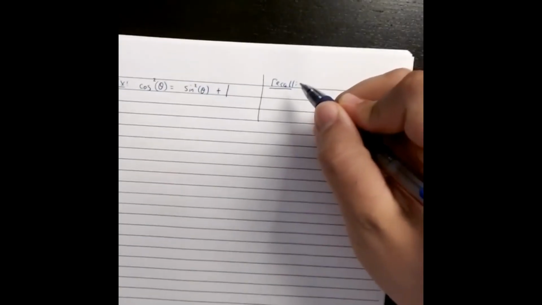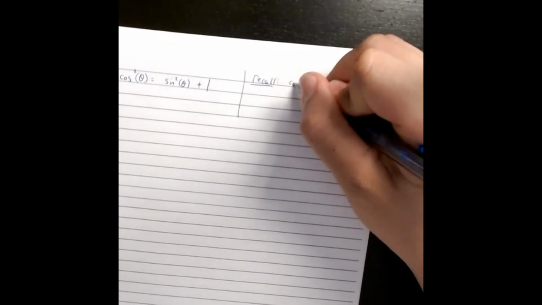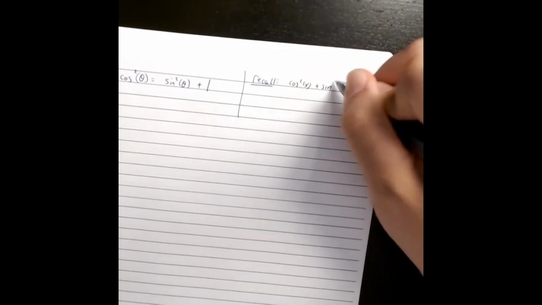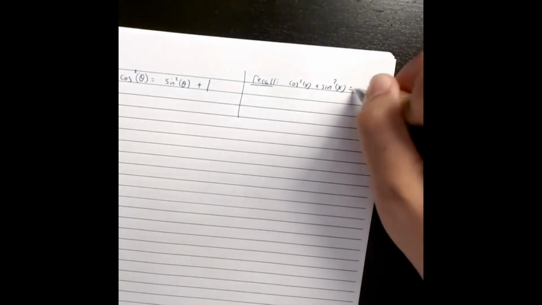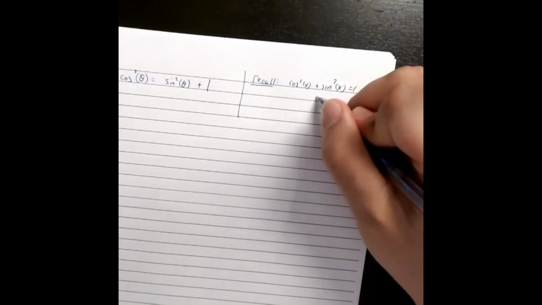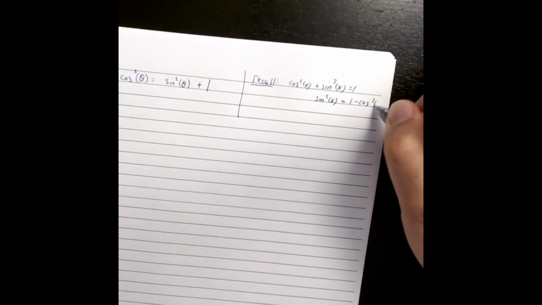So this is definitely the one you want to remember at a moment's notice. So the cosine squared of x plus the sine squared of x is equal to 1, which means if I subtract the cosine squared of x to this side, I get sine squared of x equals 1 minus cosine squared of x.